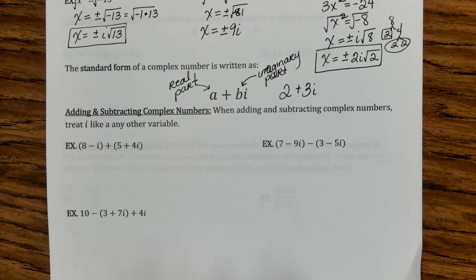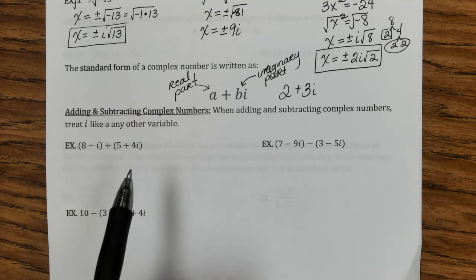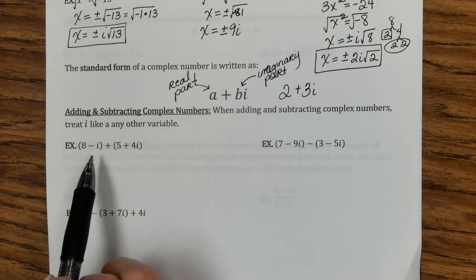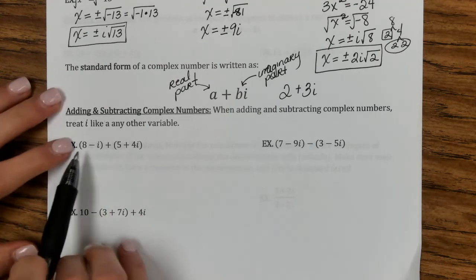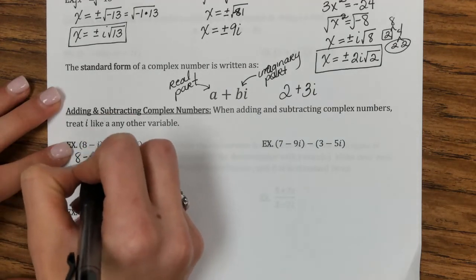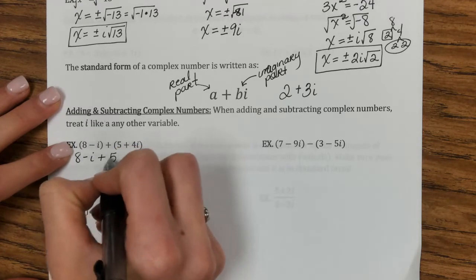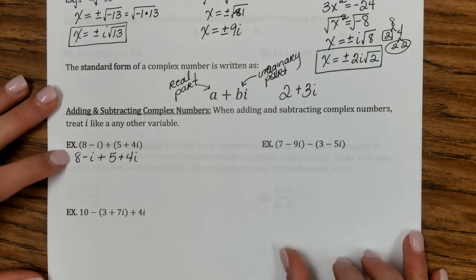So when you are adding and subtracting complex numbers, you're going to treat that i like any other variable. That's going to make it like terms. So you can only combine imaginary with imaginary and real with real. So if I have (8 minus i) plus (5 plus 4i), I'm going to take those out of parentheses and combine my like terms.